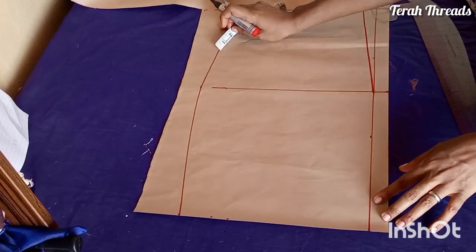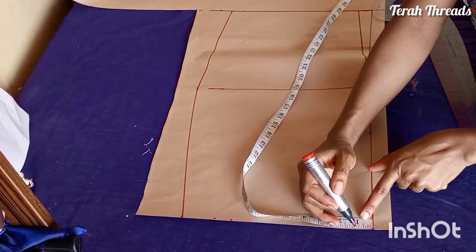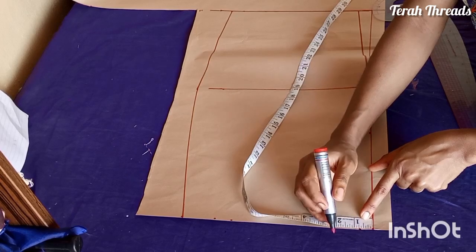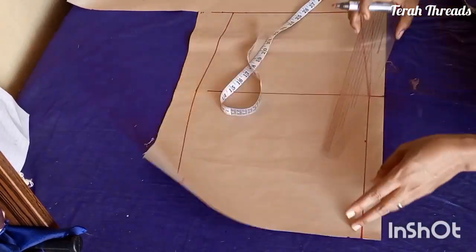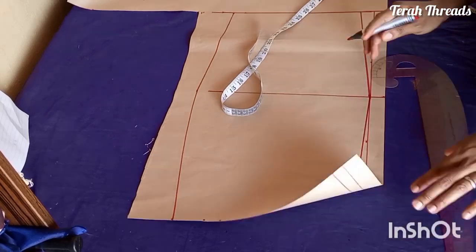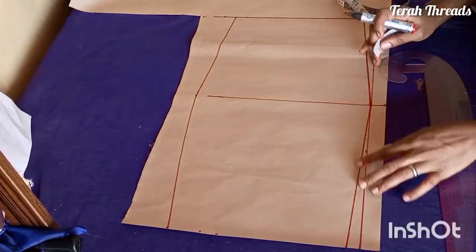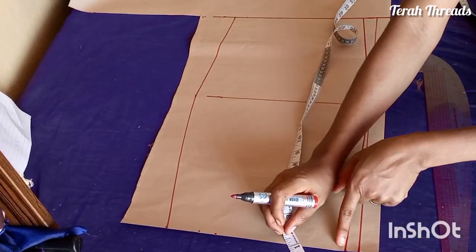Then on my waistline, you can go in by half inch or 3/4 inch, but I went in by 3/4 inch. This is to remove excess bulge at the center back. So this will give me the fittings I need on my waistline at the back. So this is how the back will be like.